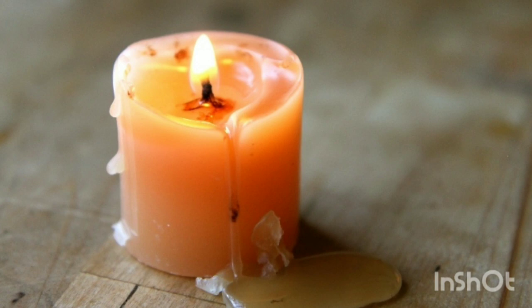This is because the wax vapors rise from the wick immediately after the candle is blown out and the burning match reignites them.